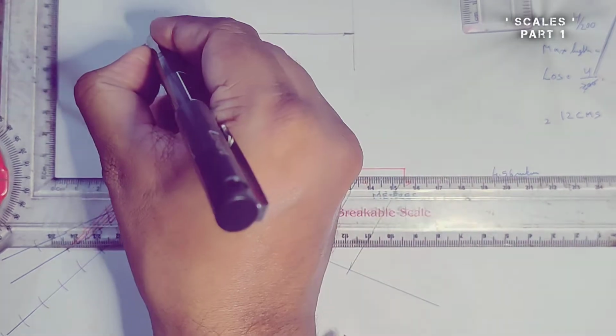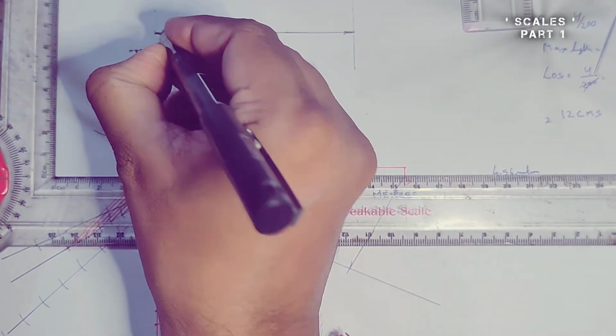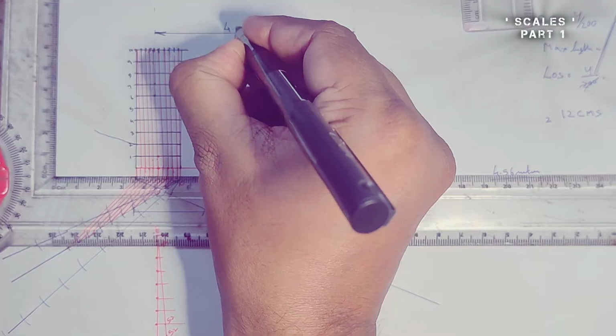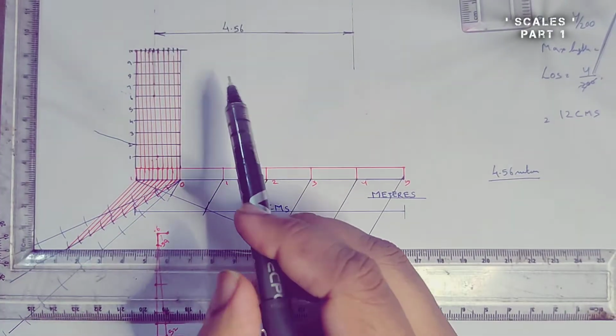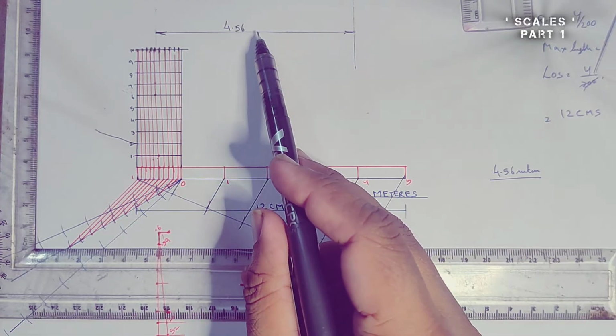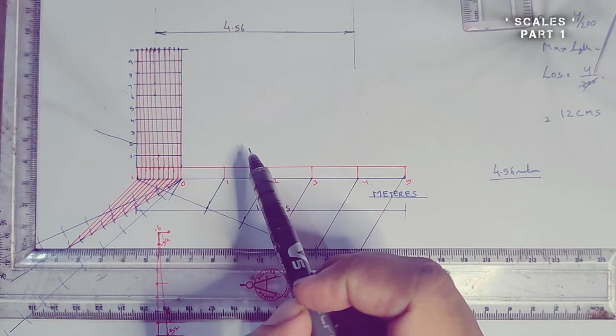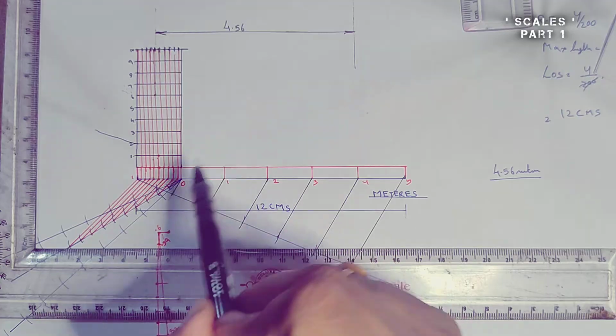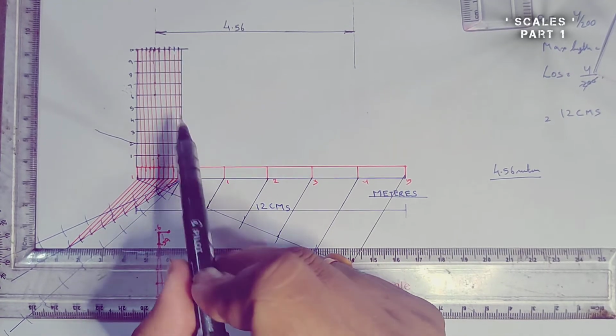This completes your diagonal scale 4.56. So we have made a dimension which is up to 2 decimal points on this scale, which is not possible in the case of plain scale. Are you able to understand?